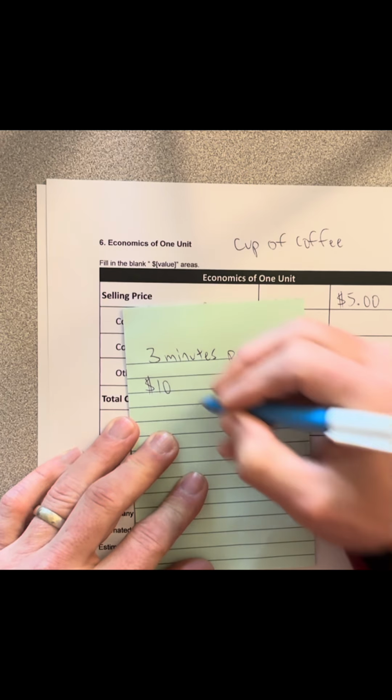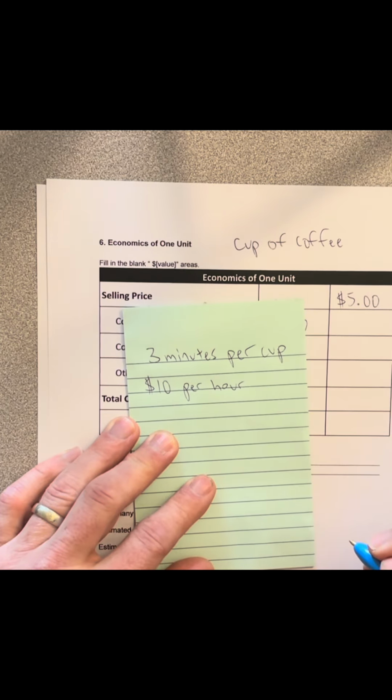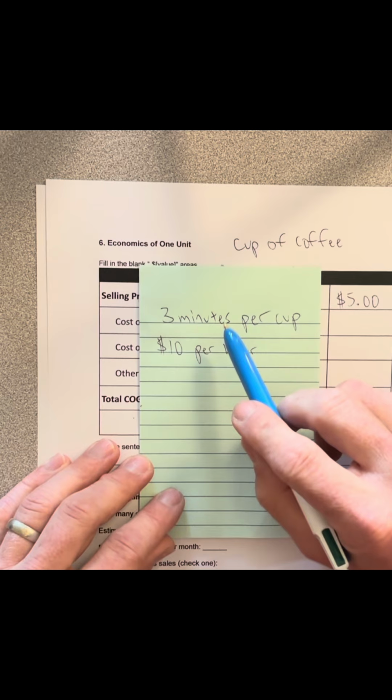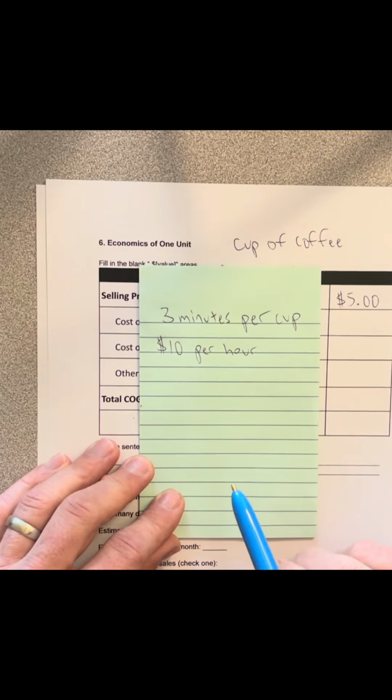And let's say that the student is somehow earning $10 per hour. Also probably not true because they are a student serving this on campus, but we do need to use an hourly wage. Obviously 10 bucks an hour, depending on where you live, is under the minimum wage. But in this case, we can do some basic math. So if we know it costs $10 per hour for an employee and it's 3 minutes per cup, we can do some quick math here.